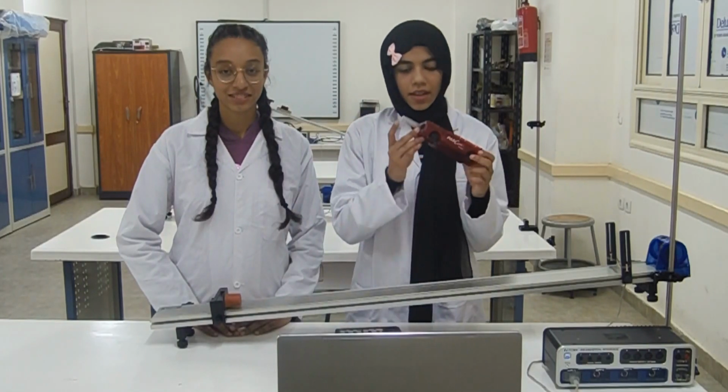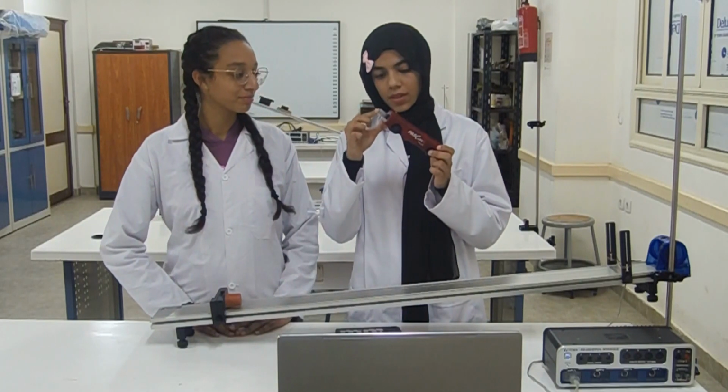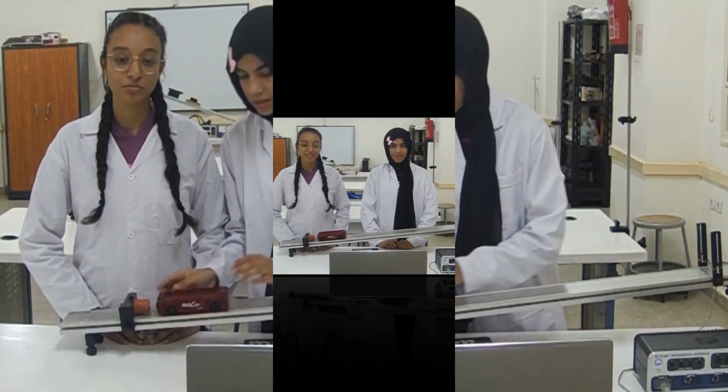Make sure that the car's flat face faces the sensor, and here the car will move with the launcher force set on the second or the third position. And now we are going to make this experiment by making 6 trials with the car going up ramp and another 6 trials with the car going down ramp.